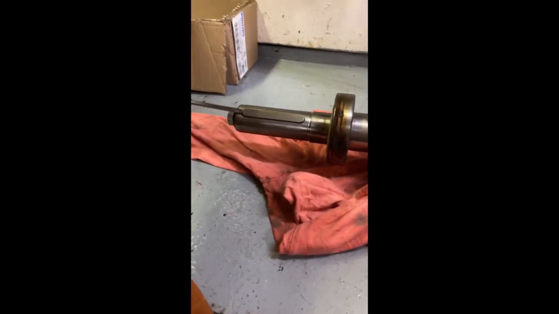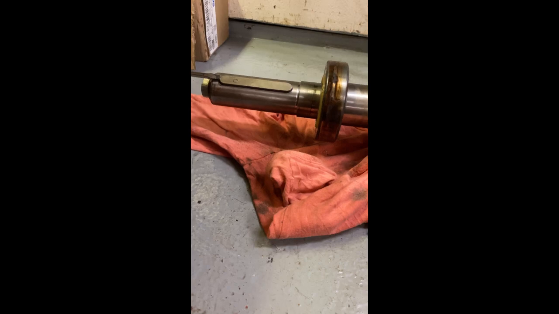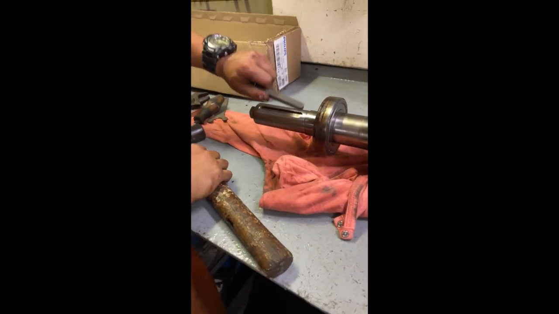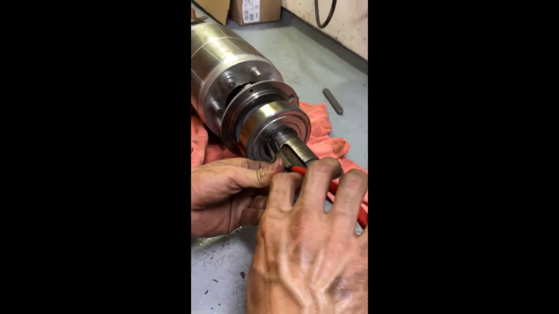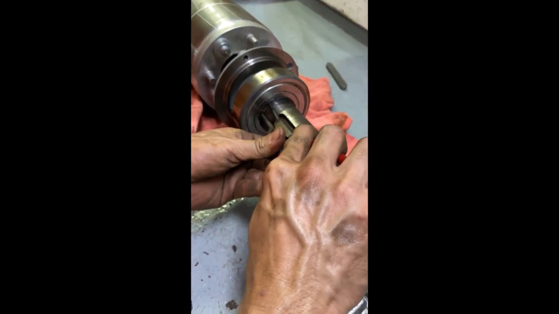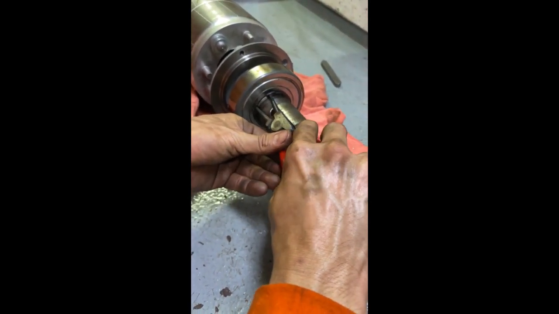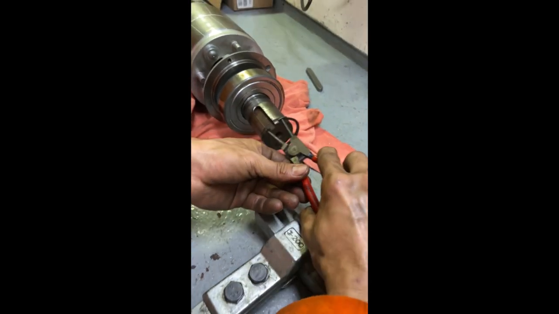Now, we will start removing the bearing. Here we will show you the two different methods that we can use on board ship. First, with the bearing puller, and secondly, we can use the hydraulic press. Remove the lock ring.